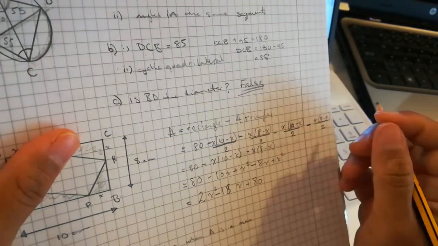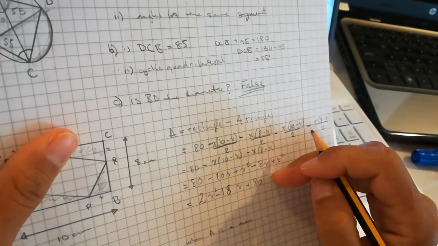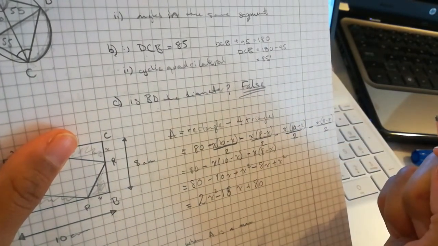Okay, so you can select that option from your multiple choice, but you've got to do the working, don't just guess at it. On the exam, they would not give that to you as a multiple choice.